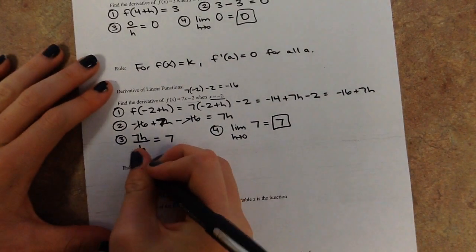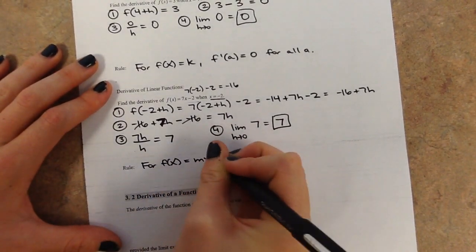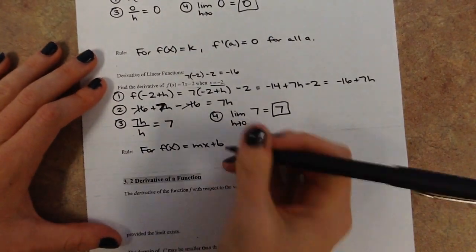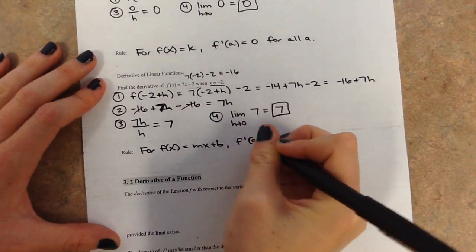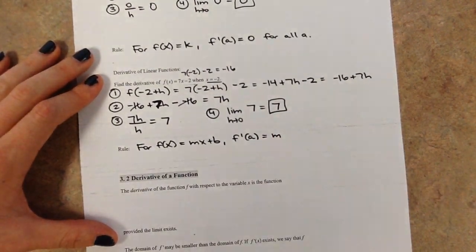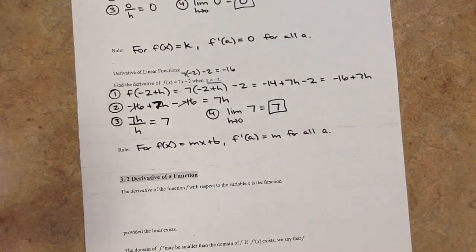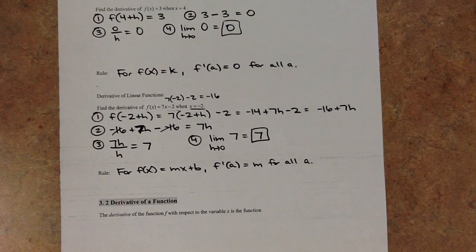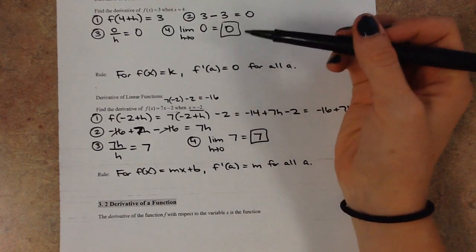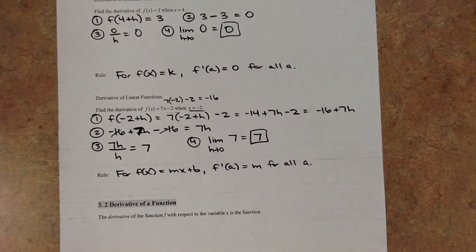So the rule is for f of x equals mx plus b, so again that is the slope intercept form, f prime of a, so a could be any value that you're looking to find the derivative, it just ends up being m, the slope, for all values of a. So those are your first rules. They're very, very basic ones, some that you probably could have come up with, but a constant's derivative is always 0, and a linear function's derivative is always m. So as we work through, we'll come up with some for quadratics and cubics and trig functions and all sorts of things, but that's just your intro.